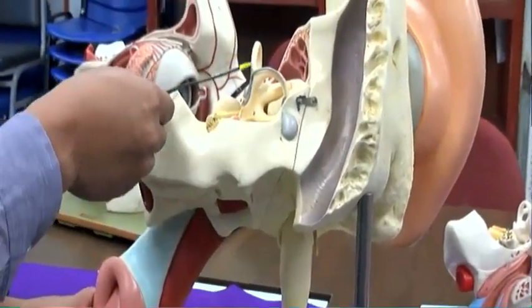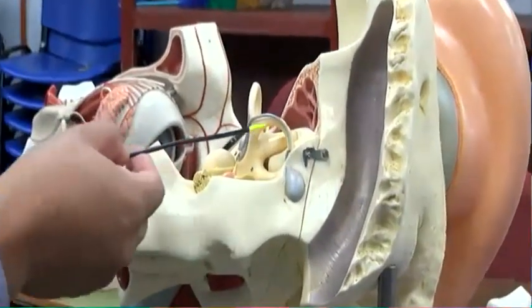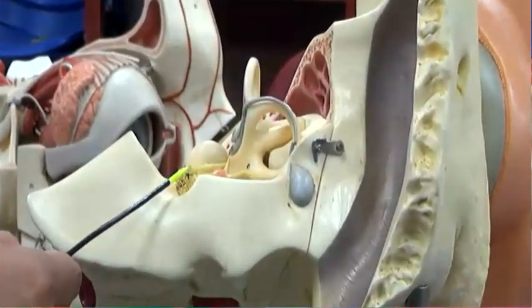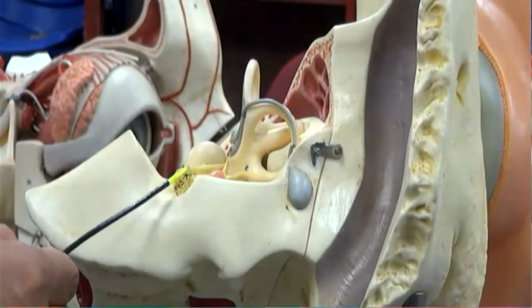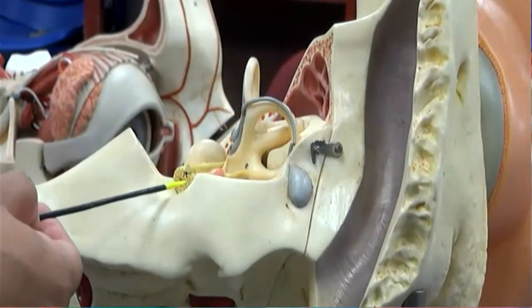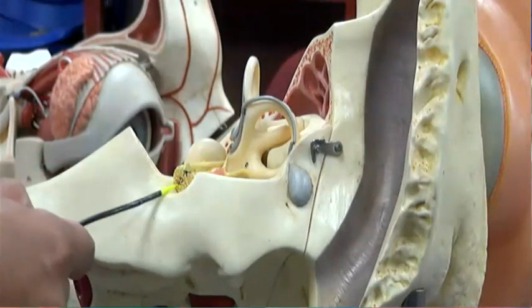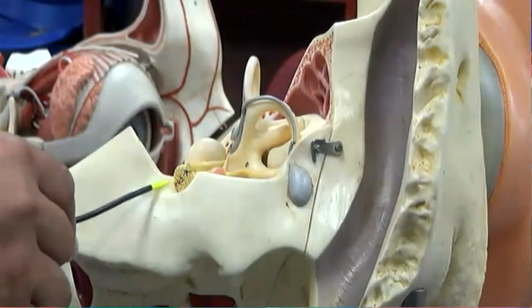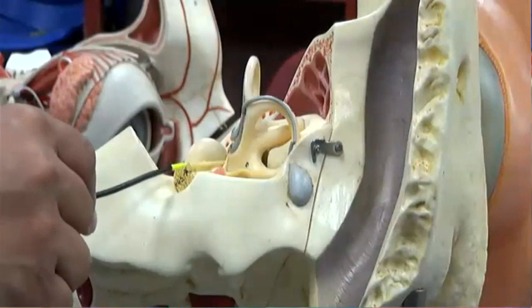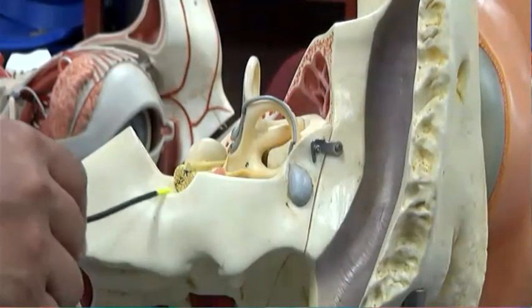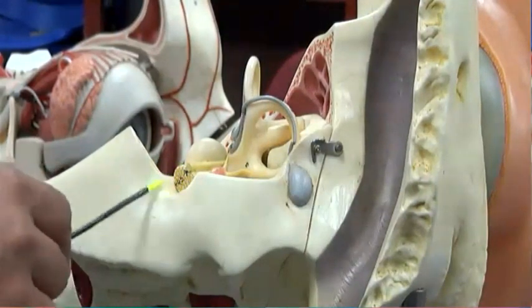This is the superior, and then we have the lateral on that side. This is the facial nerve. Then you have the cochlear nerve together with the vestibular nerve. Together they form the vestibulocochlear nerve, and together with the facial nerve, they pass through the internal auditory meatus.